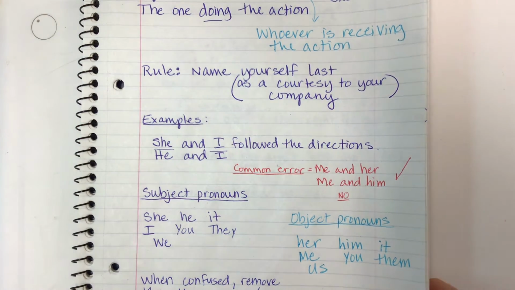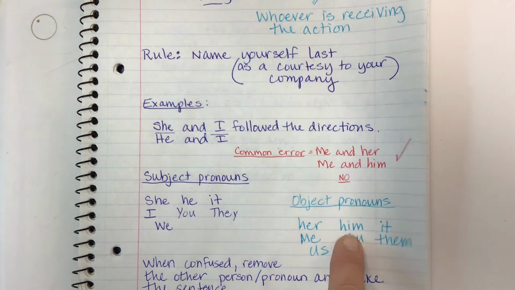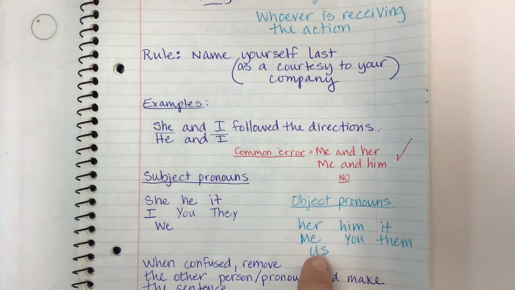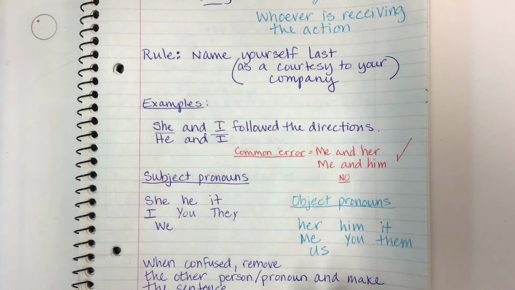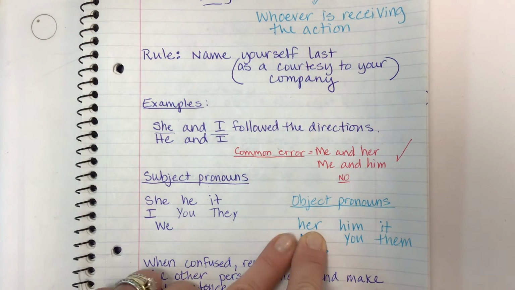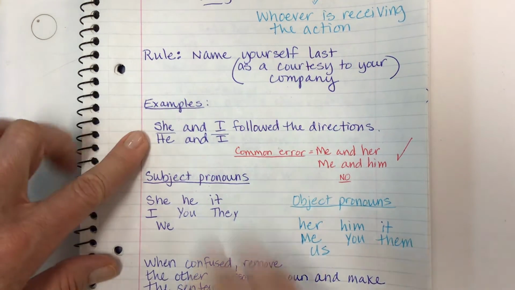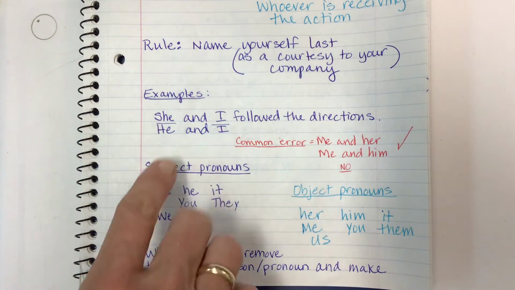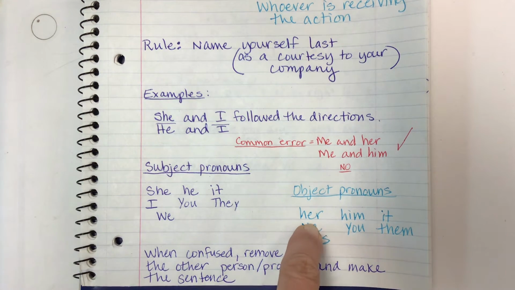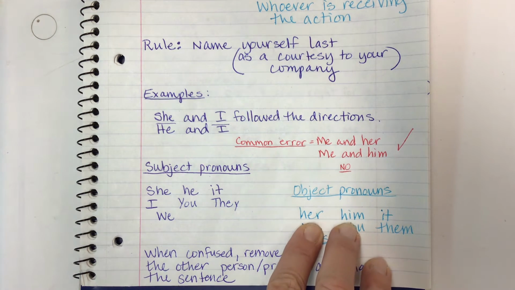Now, how about the object pronouns? These are the ones that would typically be receiving the action: her, him, it, me, you, them, us. Notice that some of them are the same, it and you, but you're going to use them a little bit differently. So I wouldn't say her and me. I wouldn't say her and I. I would say she and I are going to go do things. But I might say he and I will go with her. That's more of who I'm going with. That's following a preposition, so the object pronoun works there.